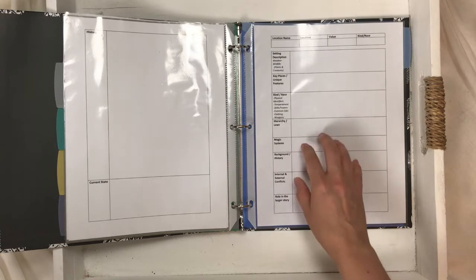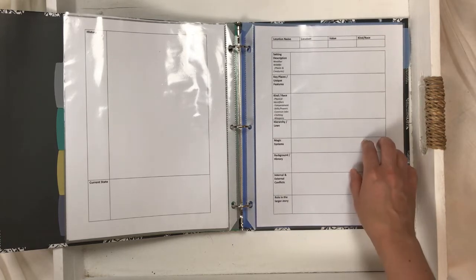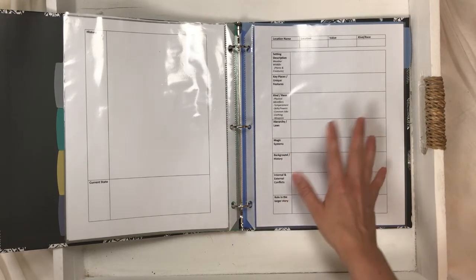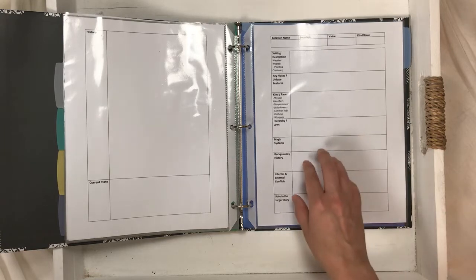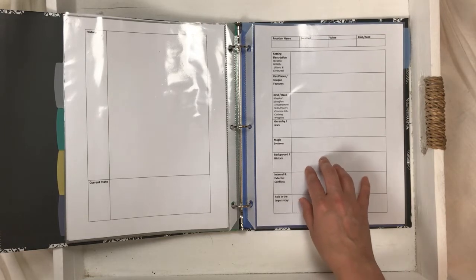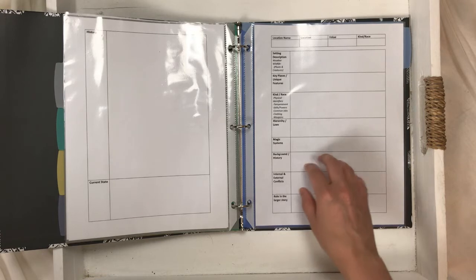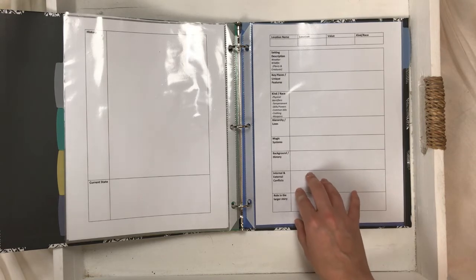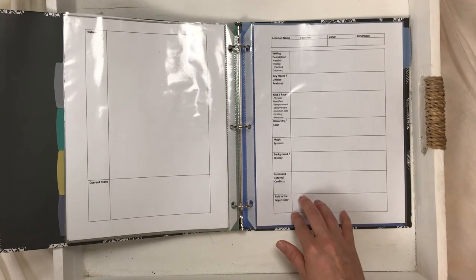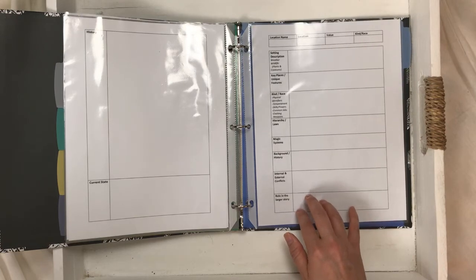Hierarchy and laws, magic system again, because each province might have a different hierarchy, law system, or magic system. Their own particular background in history, because that was important to my story as well. Their internal and external conflicts, and the larger role of this province in the story.